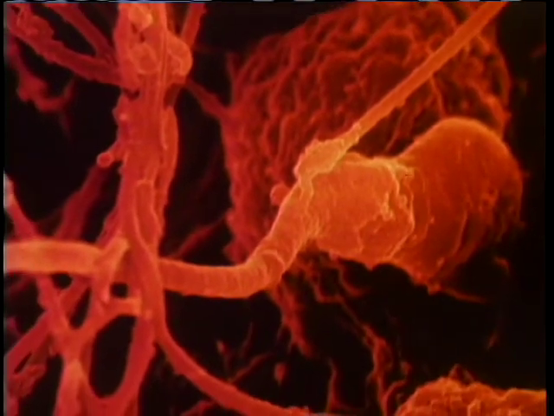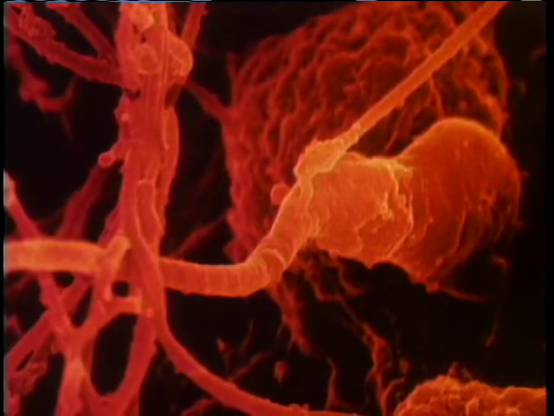This sperm is nearly mature. During its development, it has lain in total passivity in the tubule, being protected and nourished by the nurse cell. When mature, like this one, it is transported by the nurse cell to the epididymis.